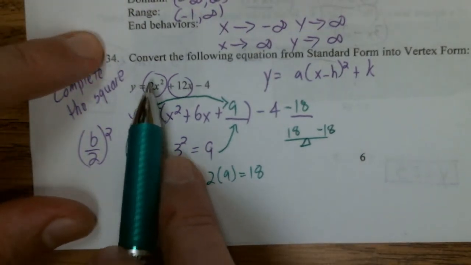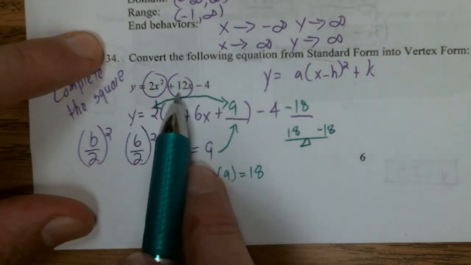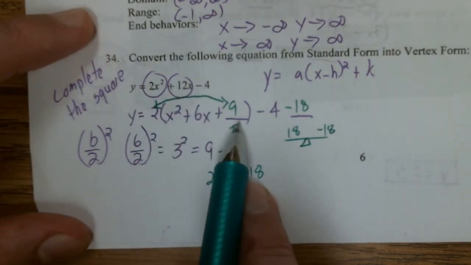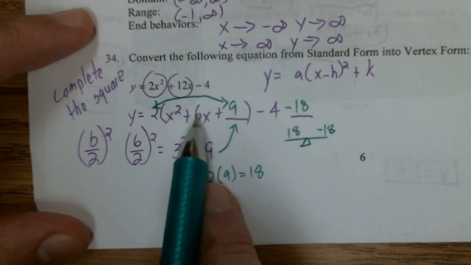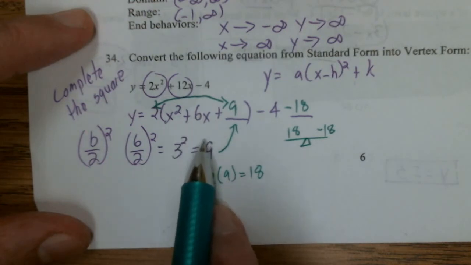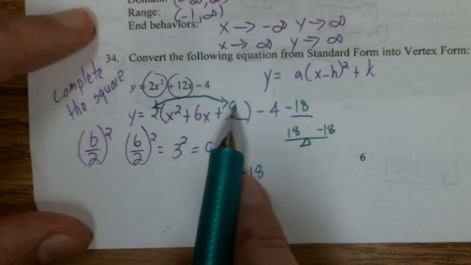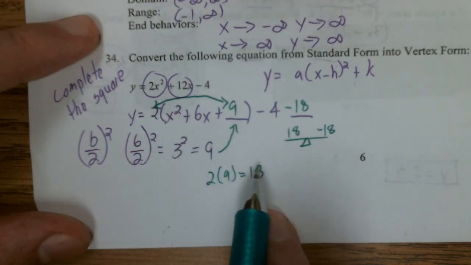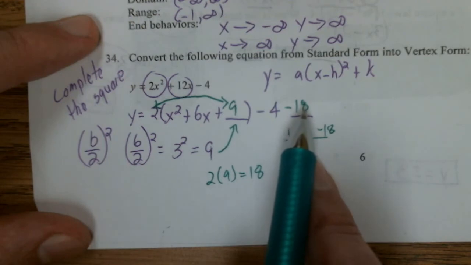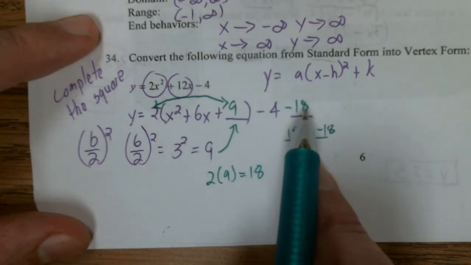Factor out the 2 only from these first 2 terms. Leave yourself a blank. What goes in that blank is half of this guy. Half of 6 is 3. 3 squared is 9. Half of b squared. 9 goes in that blank. 2 times 9 is 18. I have to offset that with a -18 to keep my equation balanced.